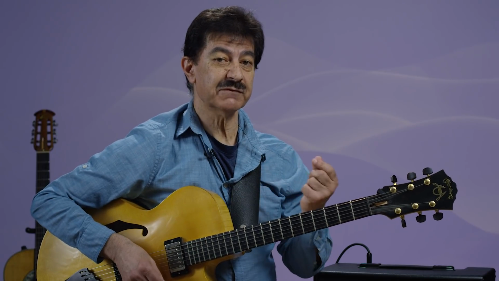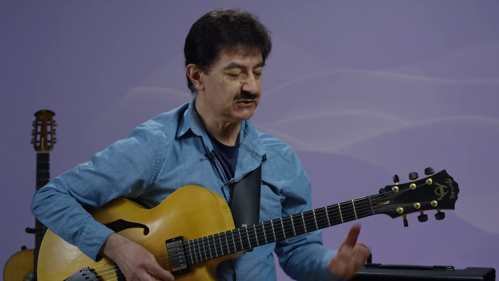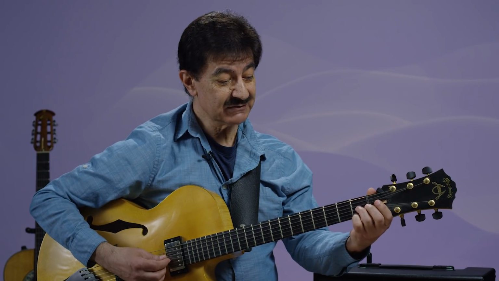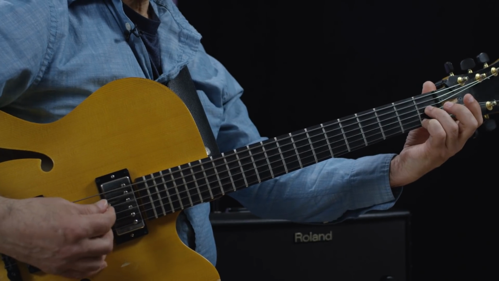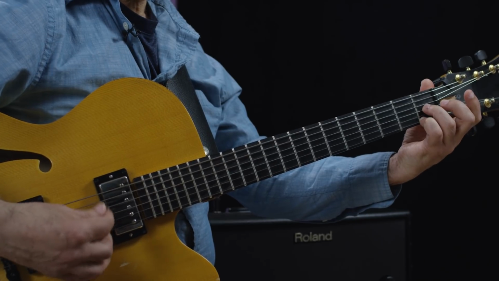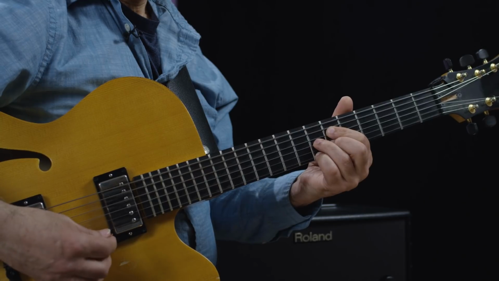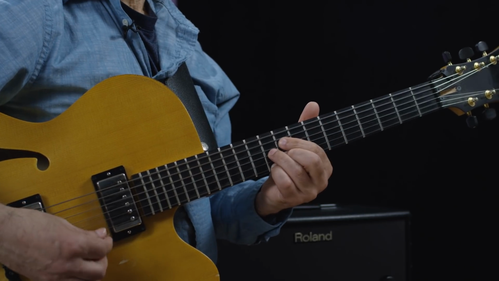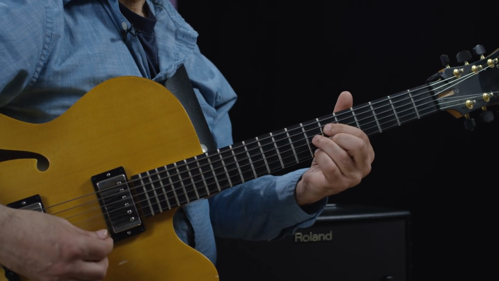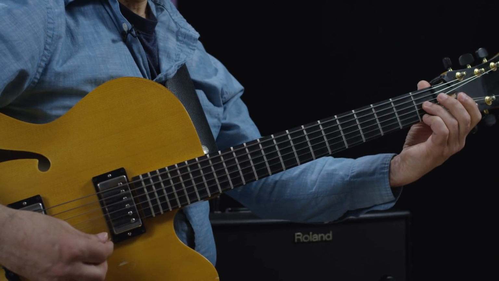If you were going to add a 5th form to this, you would be doing the diminished 7th chord, and that in the case of F, I'm going to end up with 2 open strings here, but that's just to get me started. And then it moves flat 3, flat 5, double flat 7, and so forth and so on.